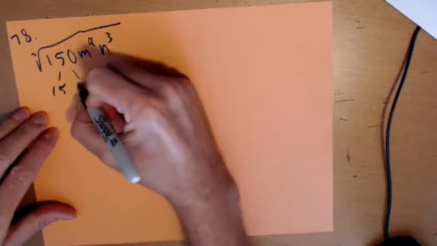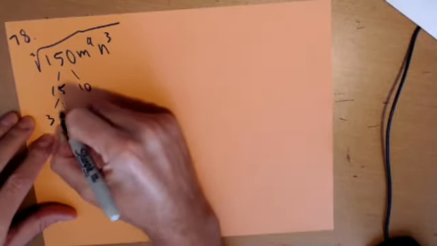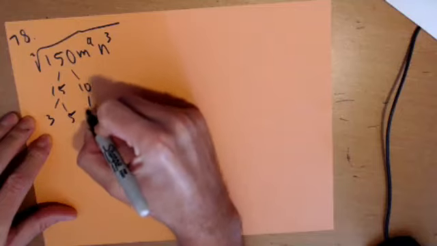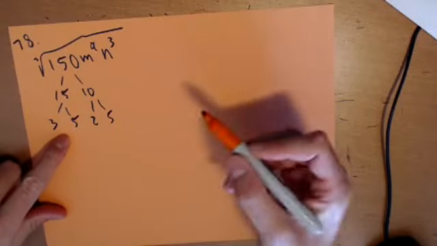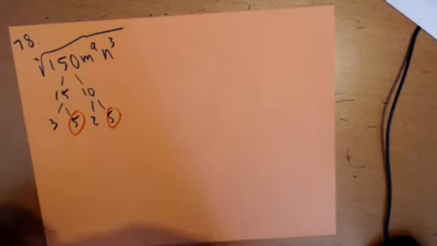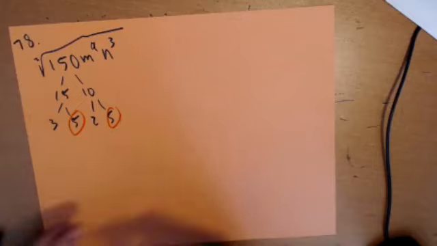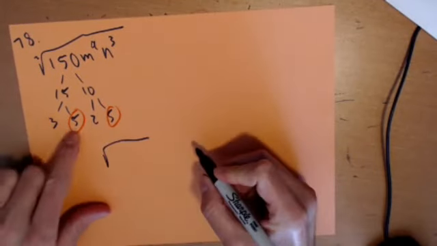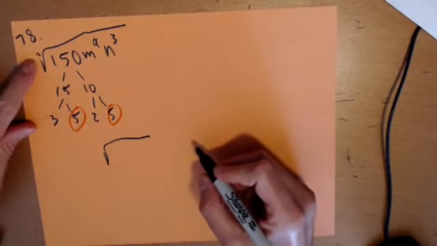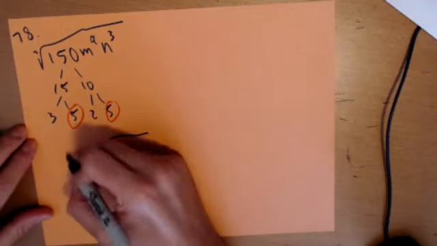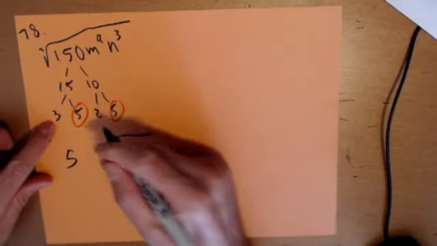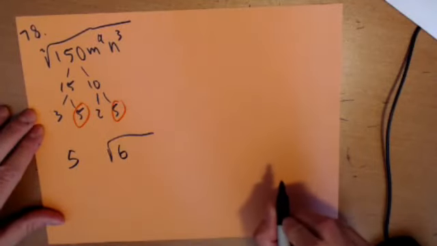That's 15 and 10. 15 is 3 and 5. 10 is 2 and 5. It's a square root, so I just need to circle two things so they escape the radical. So those 5's escape. So let me draw the little square root sign. So those two team up, right? Because of square root, we have to circle two things and they escape. That means the 3 and 2 did not escape. So multiply them, that's a 6.